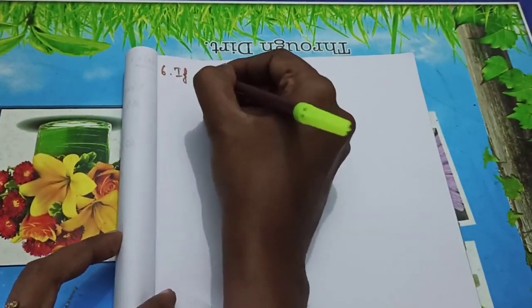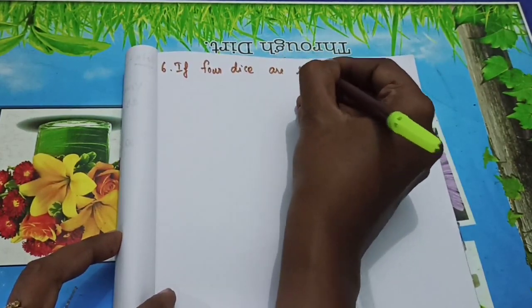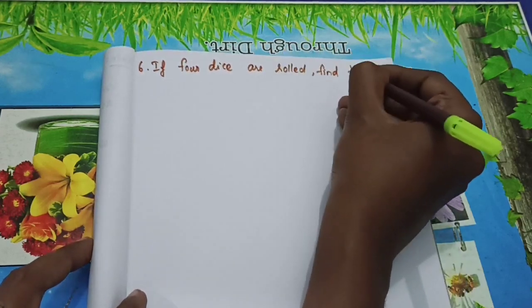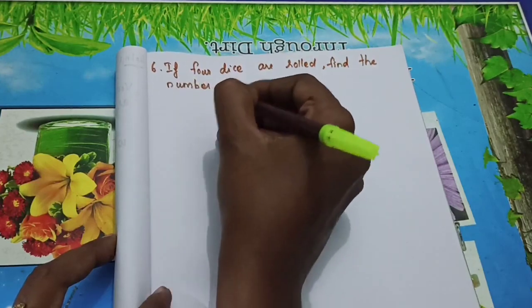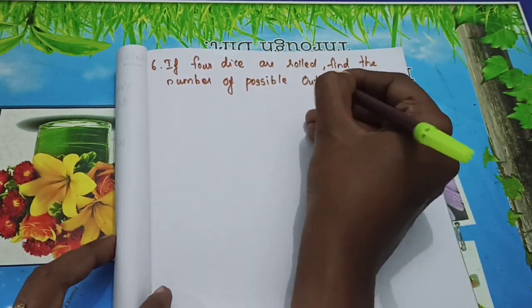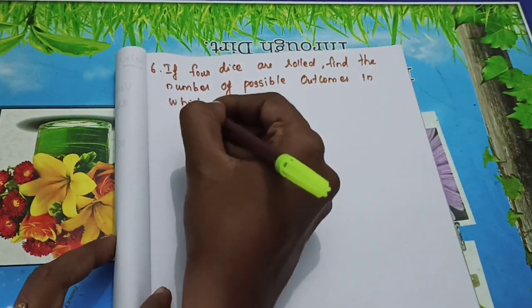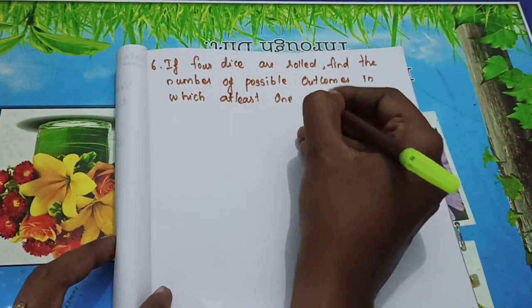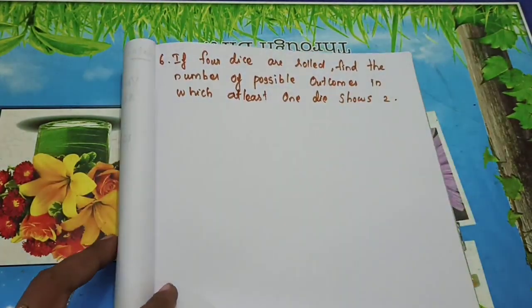If 4 dice are rolled, find the number of possible outcomes in which at least one die shows 2. Listen here very carefully.